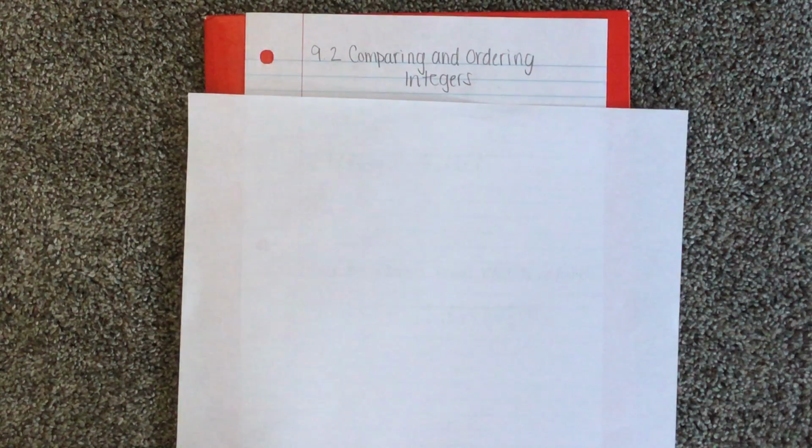Sixth graders, we're going to continue chapter 9 with comparing and ordering integers. Yesterday, or in the last lesson, you learned that integers were positive and negative numbers. We're going to take the notes the same way that we do in the classroom. So you have your math notebook out, you have a title in your math notebook.